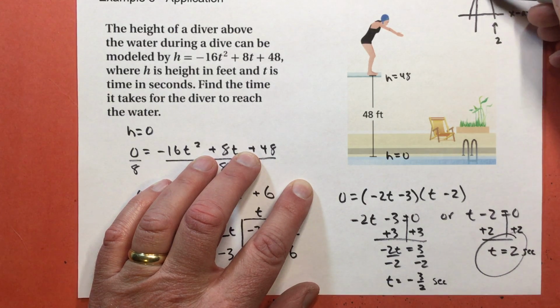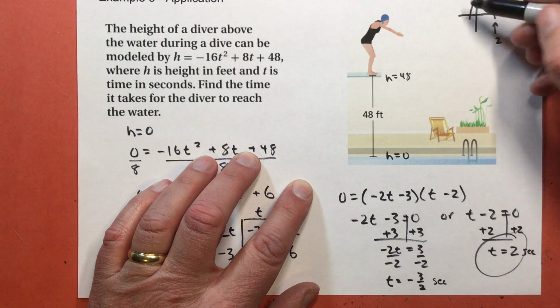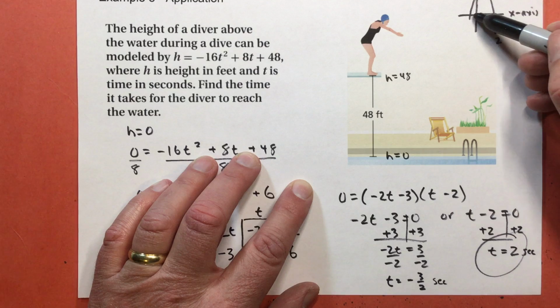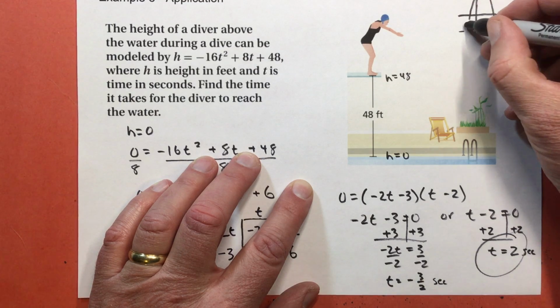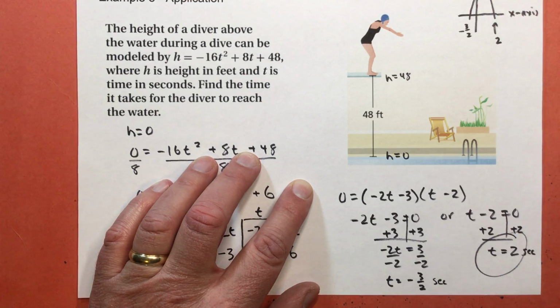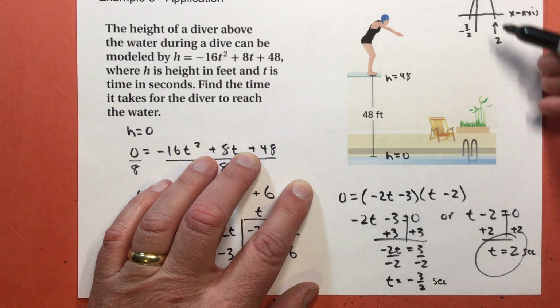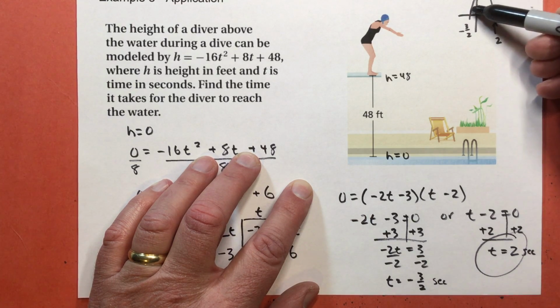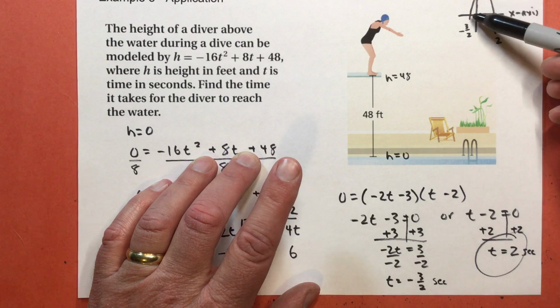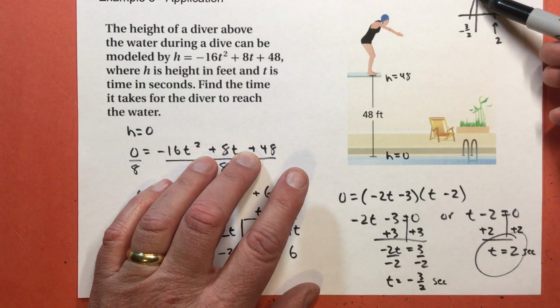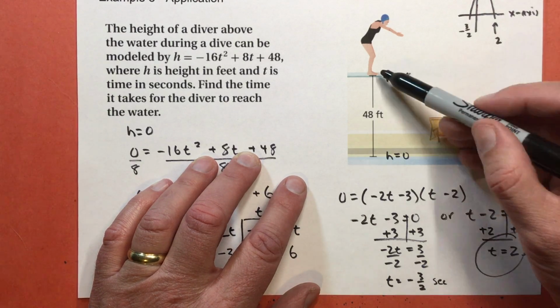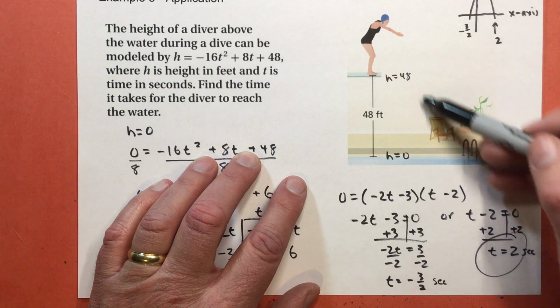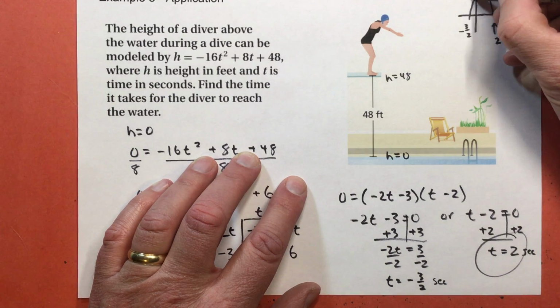So again, you would go up and come back down, and you'd hit the water at 2 seconds. But this right here is the negative 3 halves, or negative 1.5. This part of the graph doesn't exist. I'm sorry, it exists on the graph, but this part of the graph doesn't exist in the real problem. The diver starts here, goes up, and comes back down. So the diver is actually starting right there.